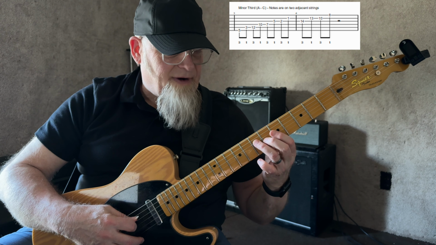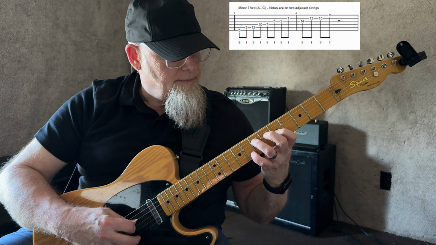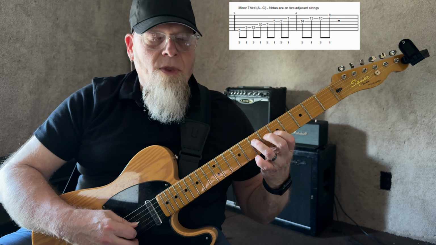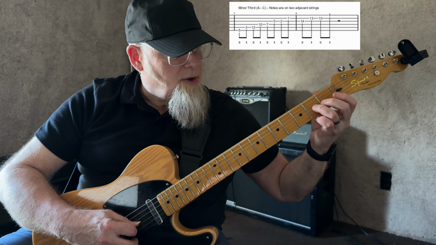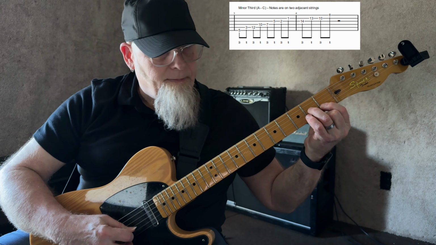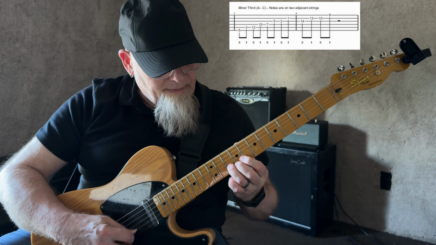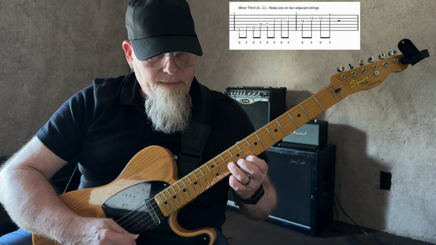On string 4 I play fret 7. I'm going to find the minor third 2 frets lower on 5. On string 3 I can play fret 2. Look what I'm going to do, I'm going to bump it up 1, so it's going to be fret 2 and fret 1. And then on string 2 it's fret 10 and the minor third is on 8.